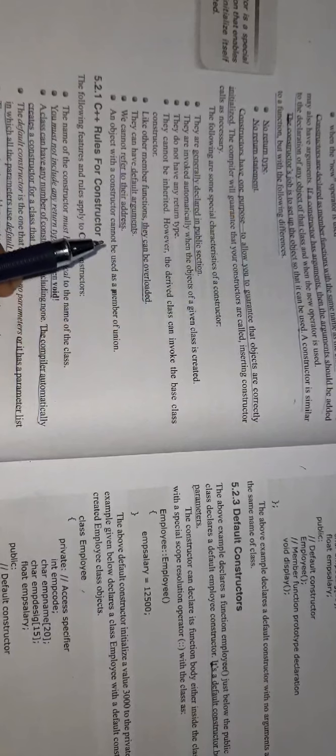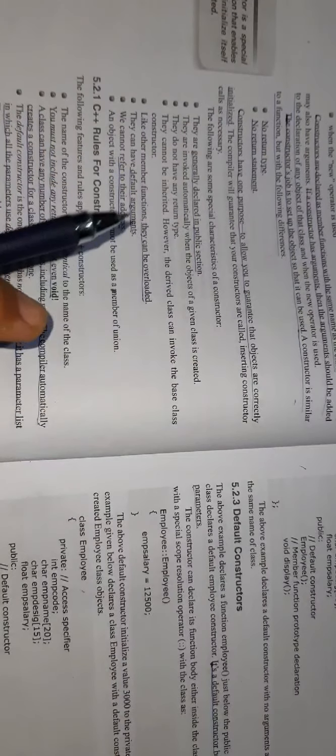Okay, so some of the characteristics of the constructors you had to know: they are always declared in the public section. They are always invoked automatically when the objects are created. And they do not have any return types, not even void. So there's no return type. These are also some of the differences from the member functions. Keep in mind that constructors are special functions.